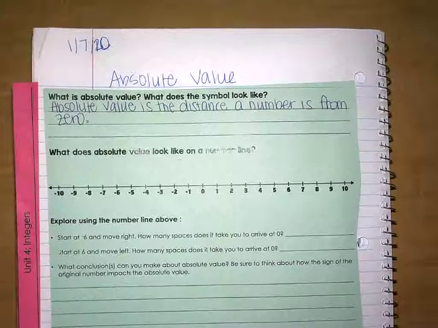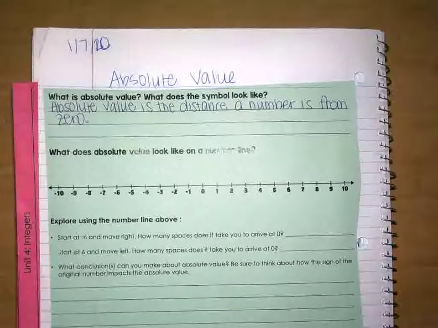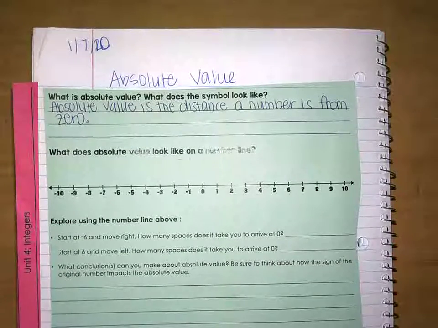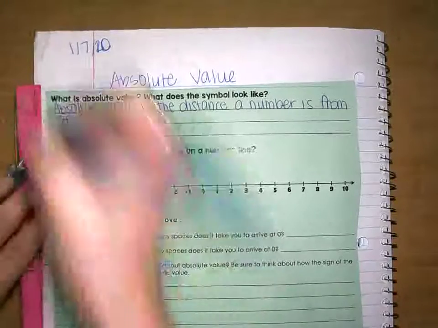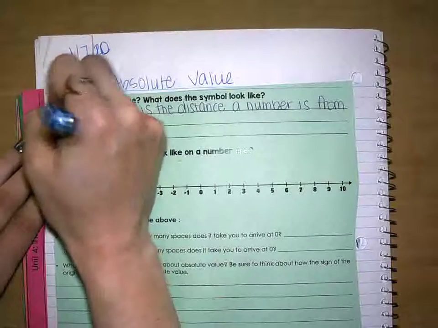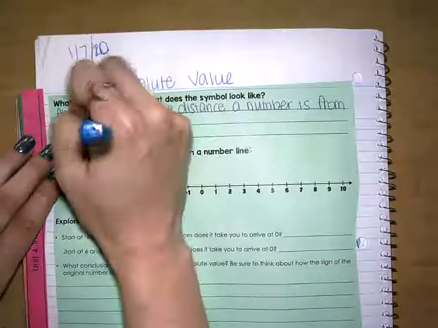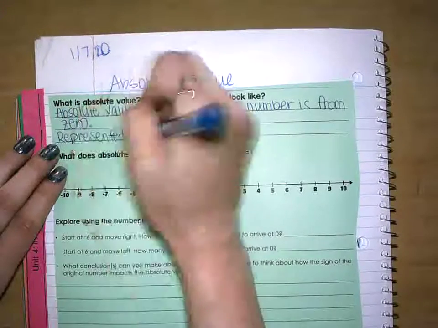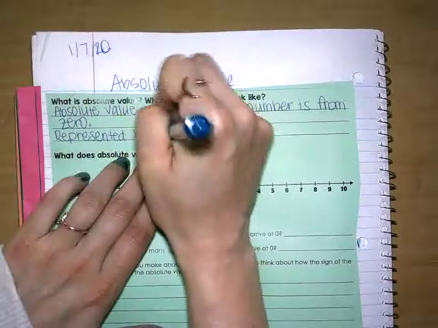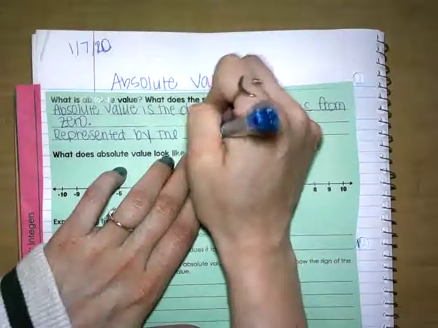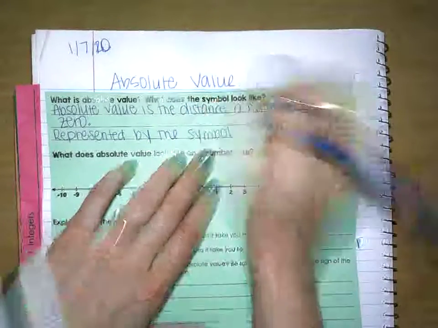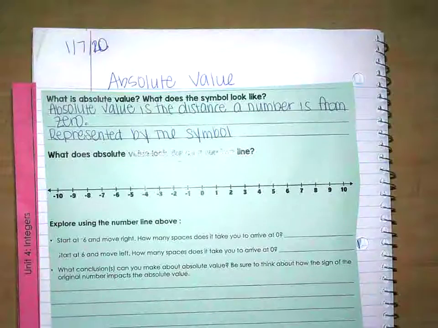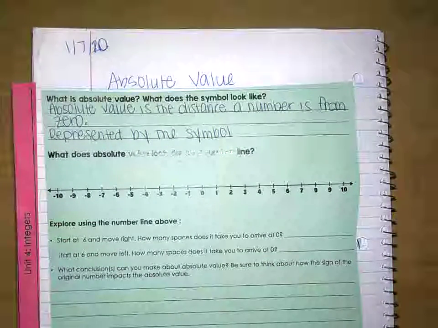And then it says, what does the symbol look like? Because it's not going to just always say, what is absolute value of this? It's going to just give you a symbol. So it's represented by the symbol, and then it looks like this.